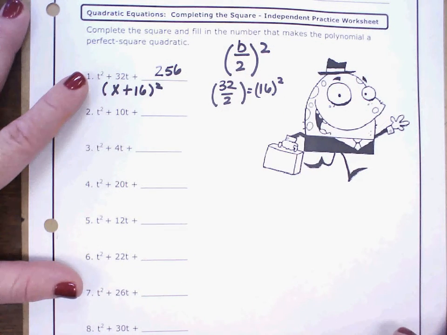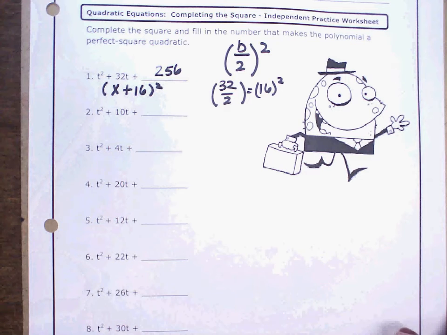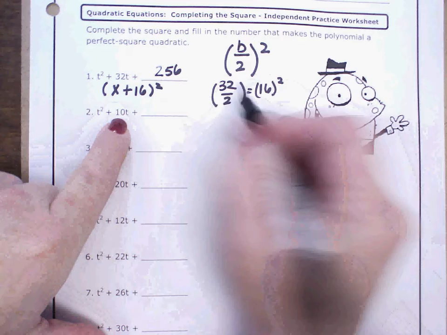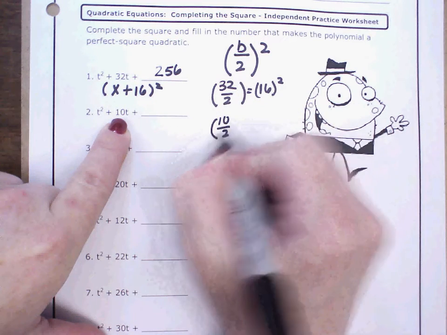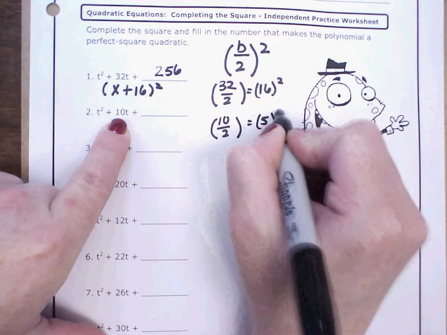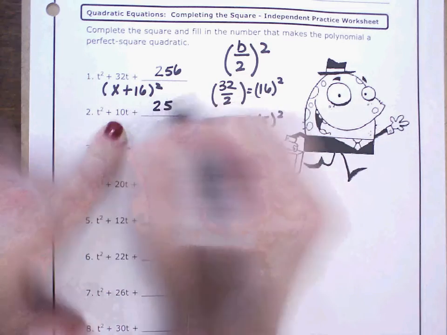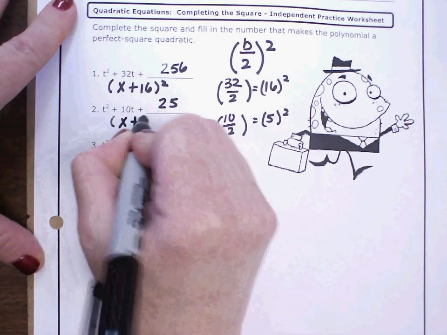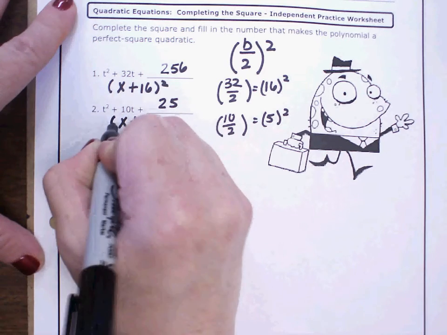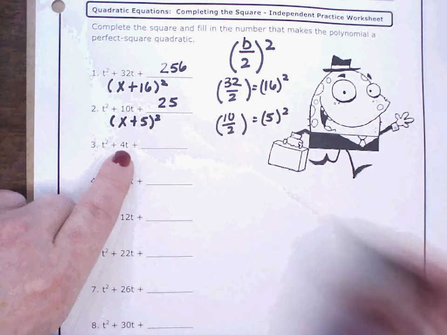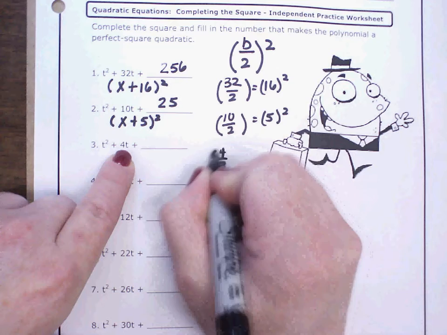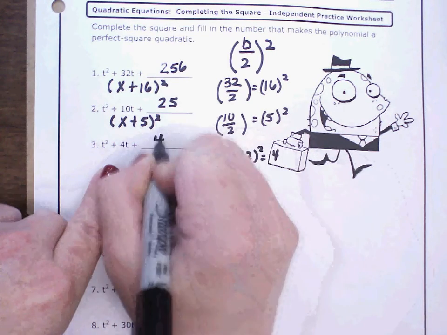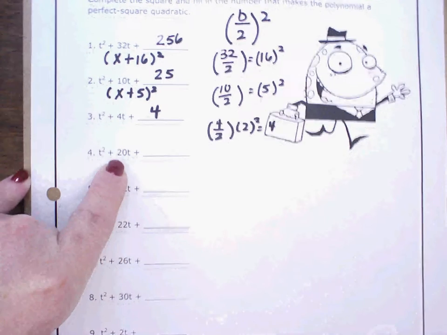All right, next one. 10 divided by 2, and then 5 squared. 25. How would I factor it? X plus 5 squared. Very good. 4 divided by 2, 2 squared. 4. 20 divided by 2, 10 squared.